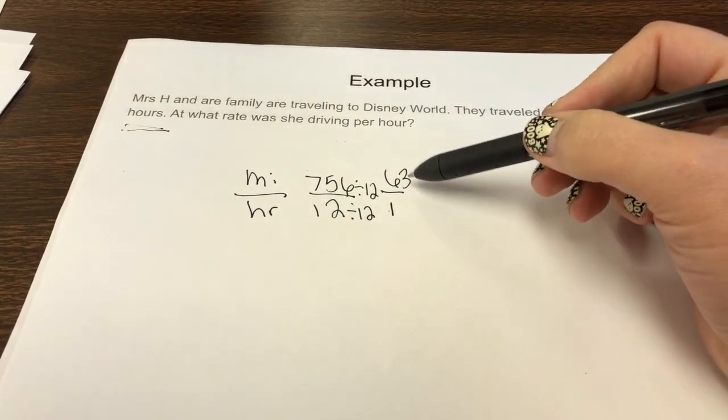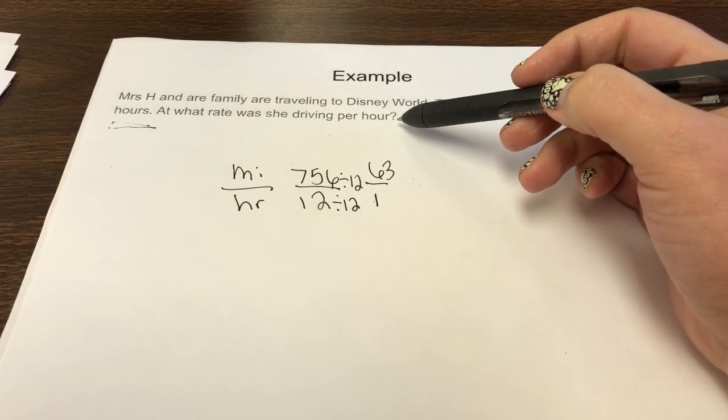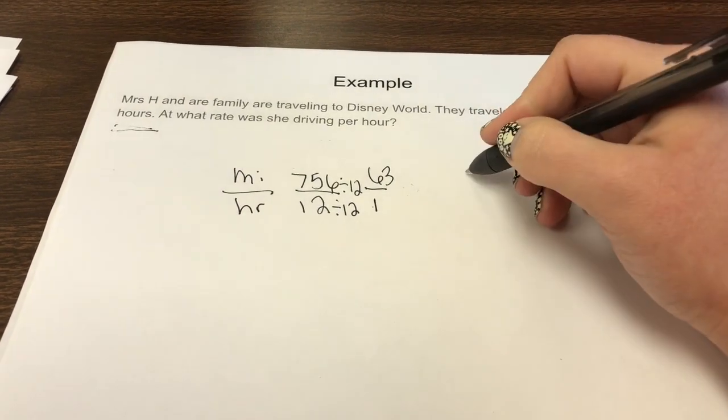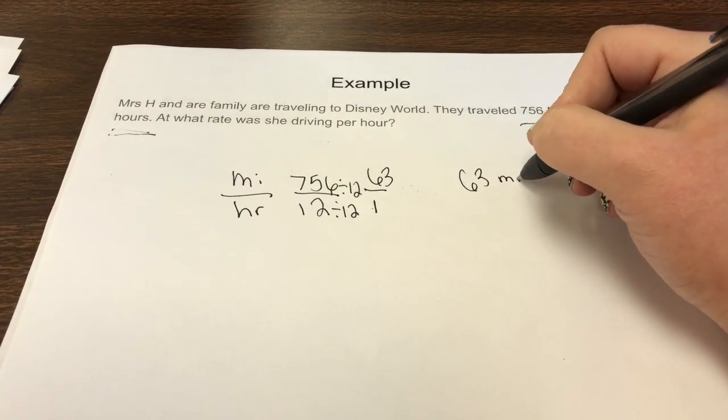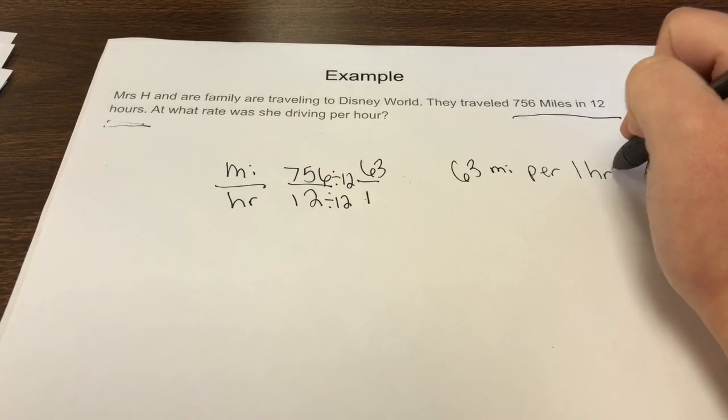Since we have done our work, we still have to pull out our answer and answer our word problem, which is, at what rate was she driving per hour? So she was driving 63 miles, and we could even do per 1 hour.